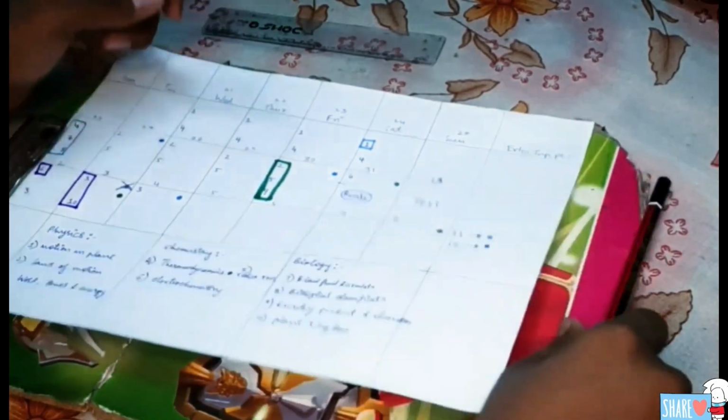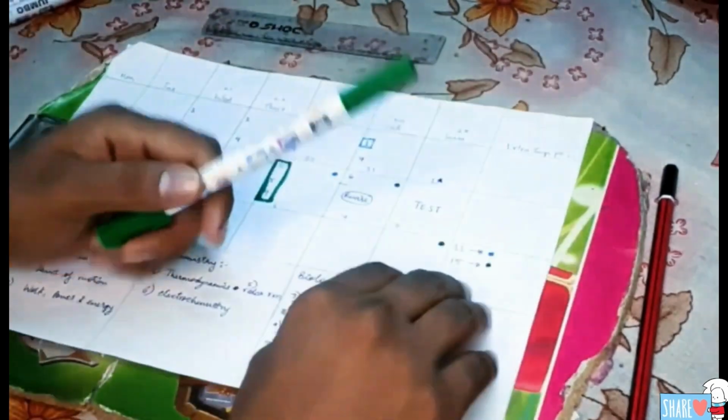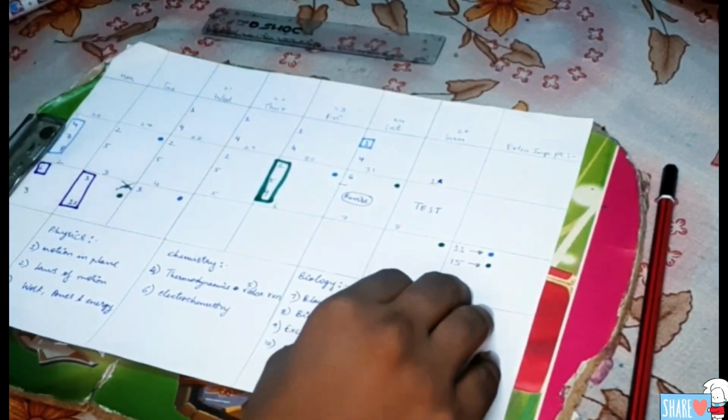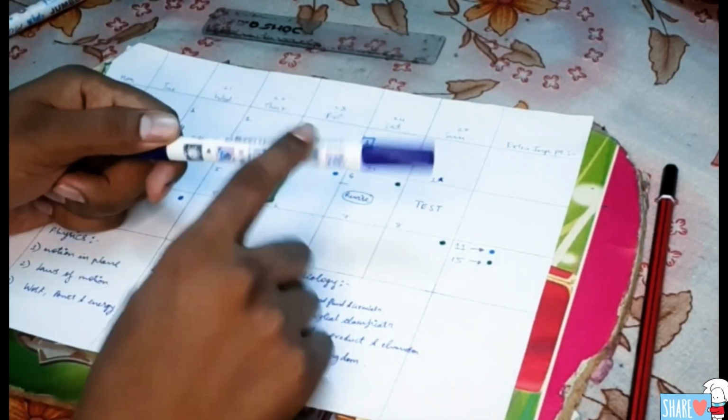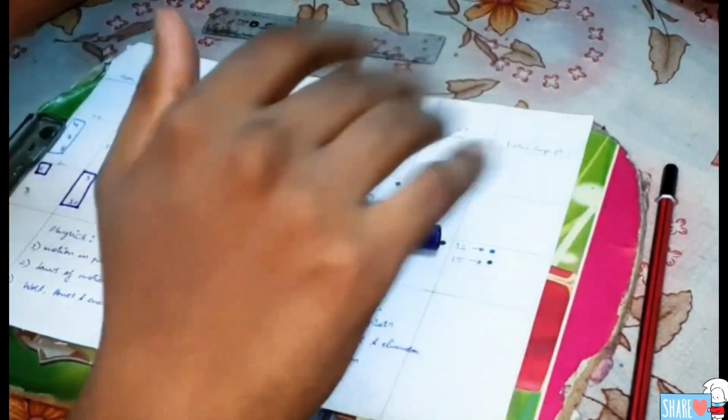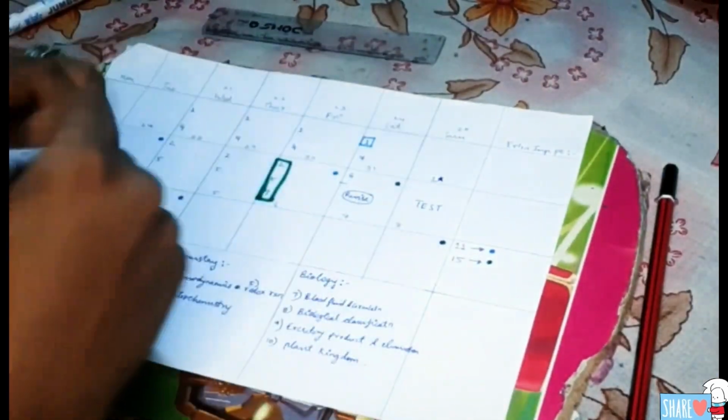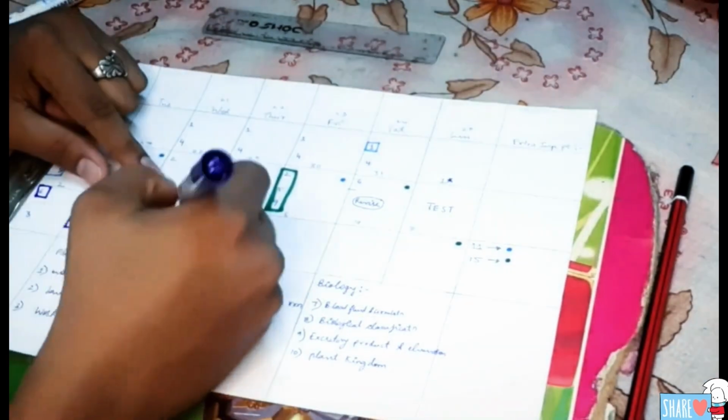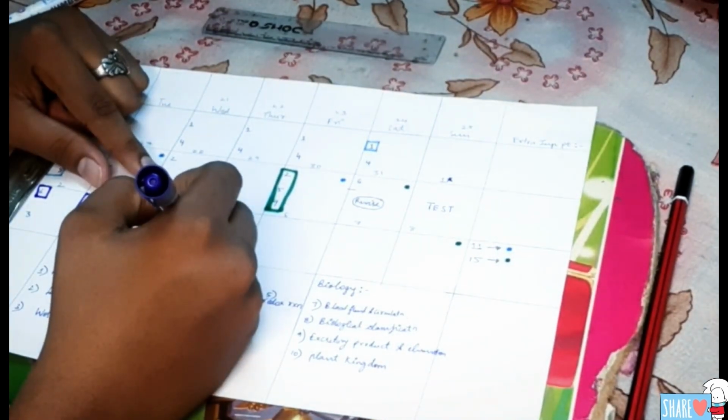Finally the third one, we are going to apply the 1, 3, 5, 7 rule. So you have completed the bundle of purple on the 3rd.